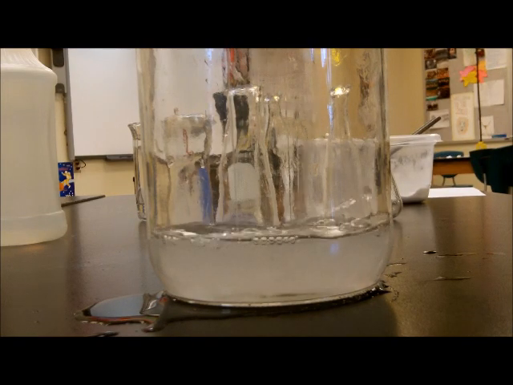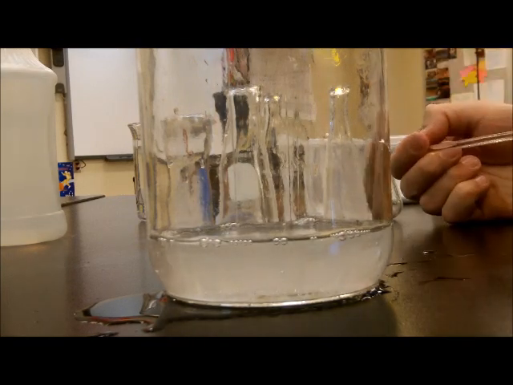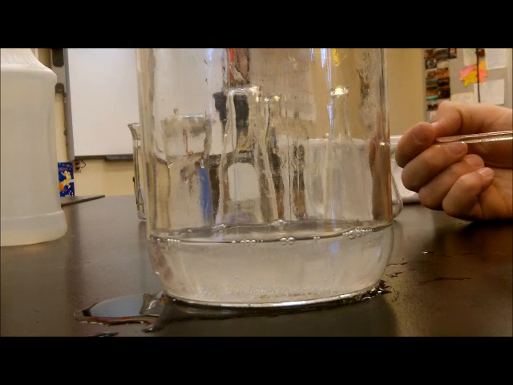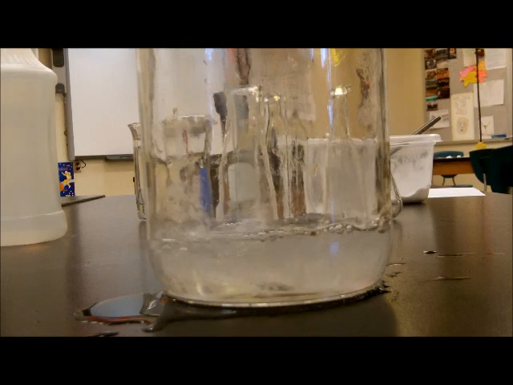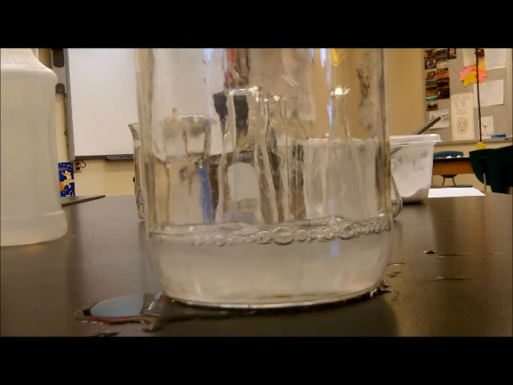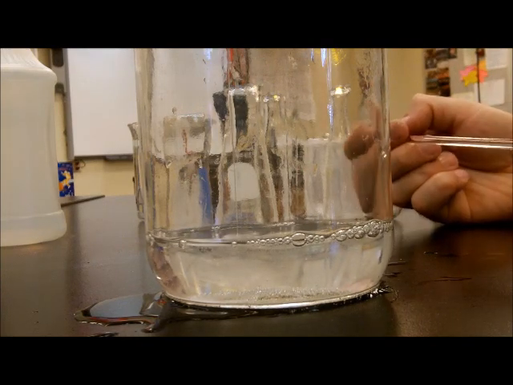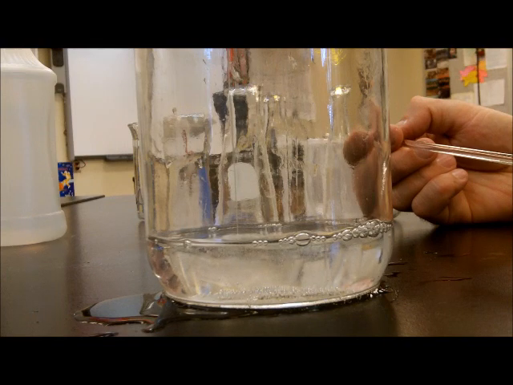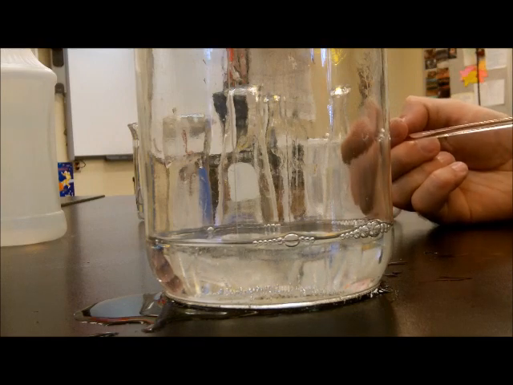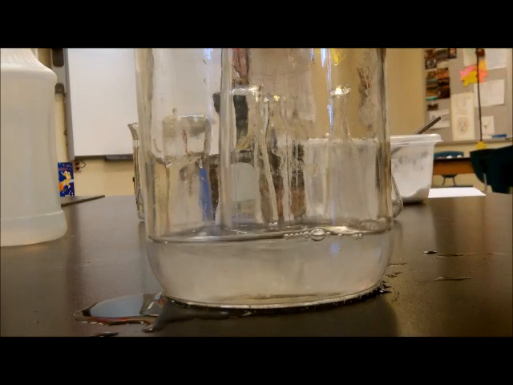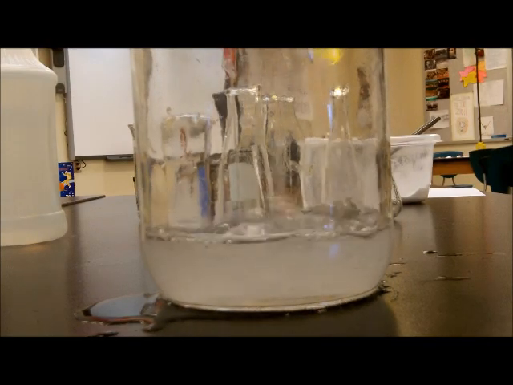We're getting close to being done, but I think the important thing to observe here is that there's still quite a bit of baking soda left on the bottom of the jar. In fact, I think we're getting very close to being done. You can see how cloudy the water gets when I stir it.